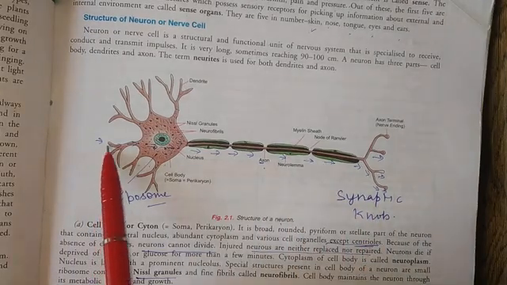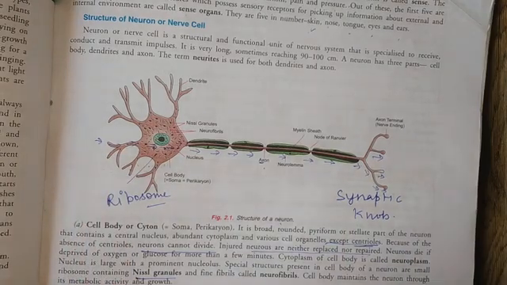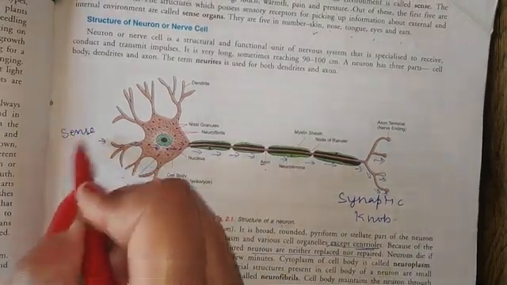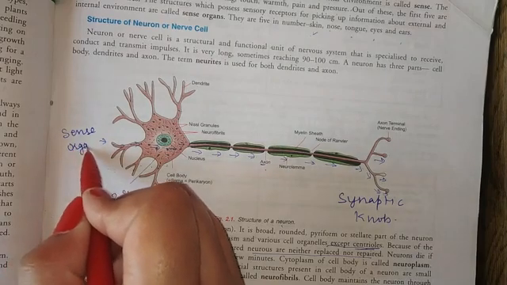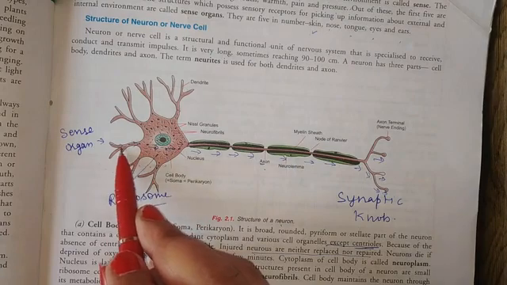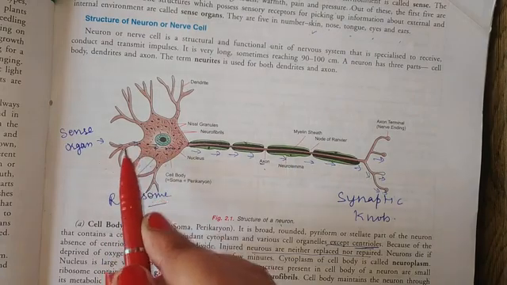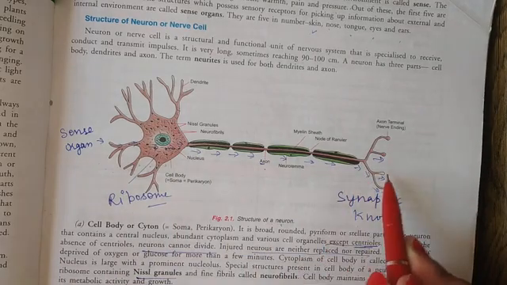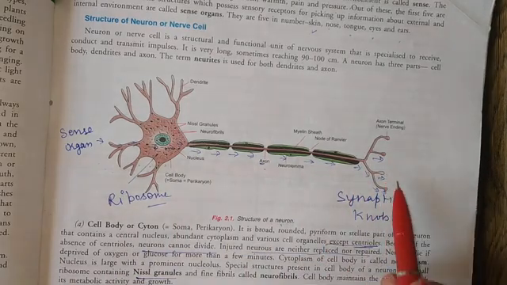First one, dendrite. Now from where is the dendrite receiving the message? From the sense organ. The message is received from the sense organ, then it travels through the dendrite, up to this dendrite, then the cell body, then the axon fiber, and finally at the axon end.